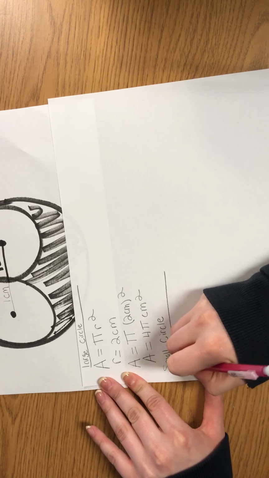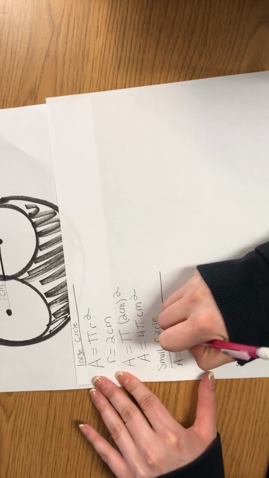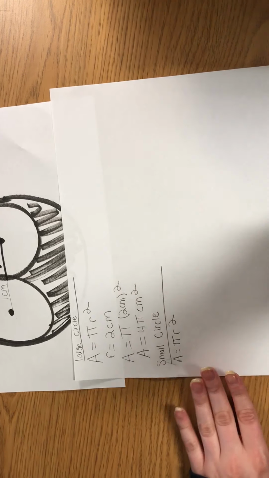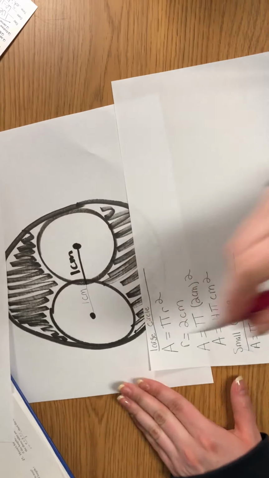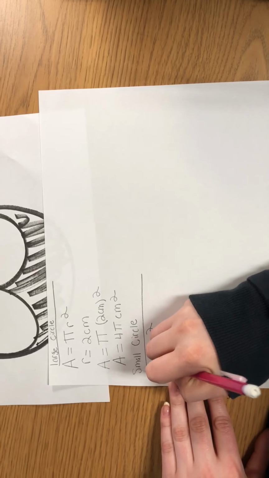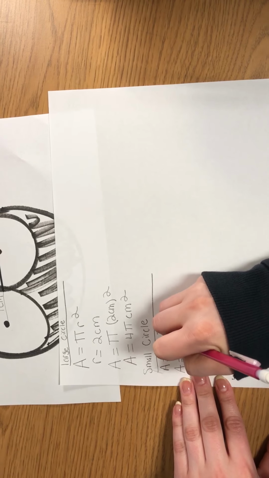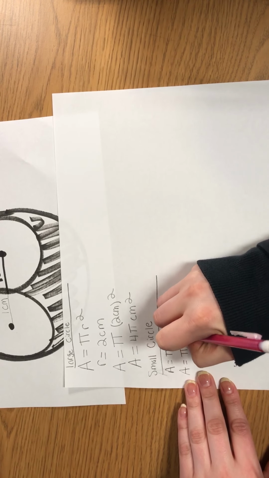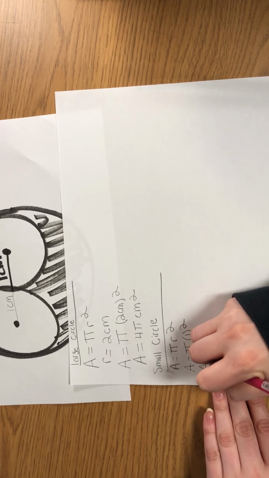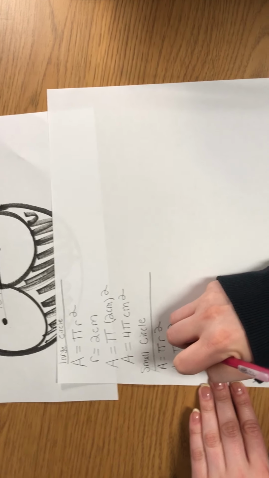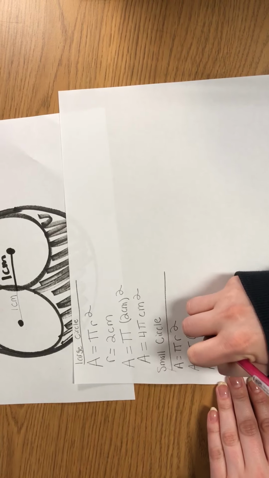So again, we know our area equals pi r squared. And in this case, now we want to look at just a smaller circle. So we know that's 1 centimeter. So our area is going to equal pi times our radius, which we know is 1, squared. So we know our area equals 1 pi.